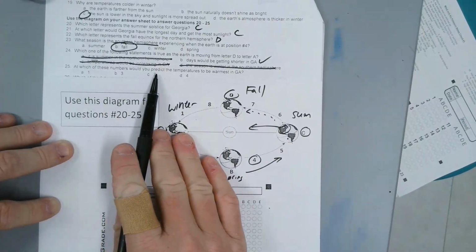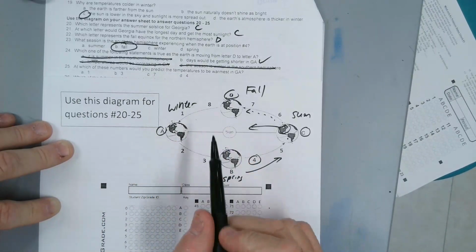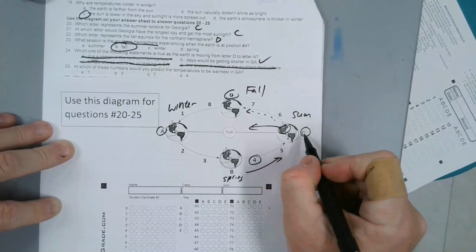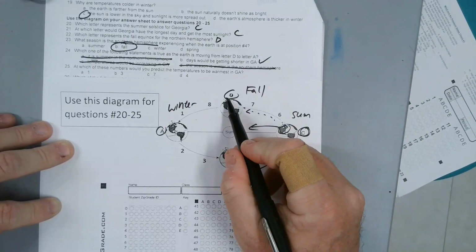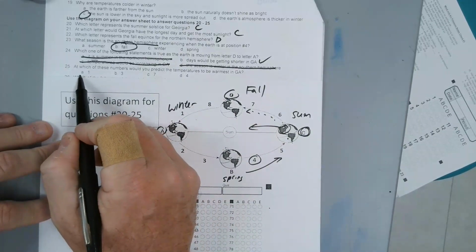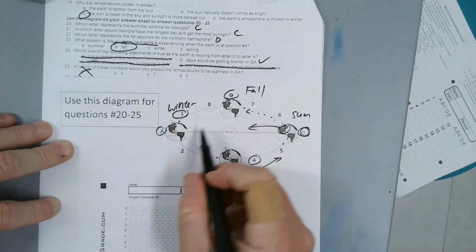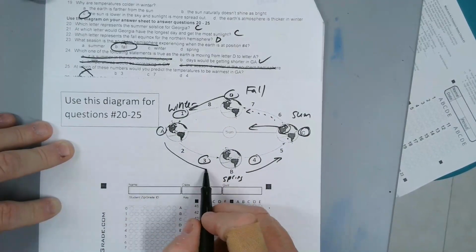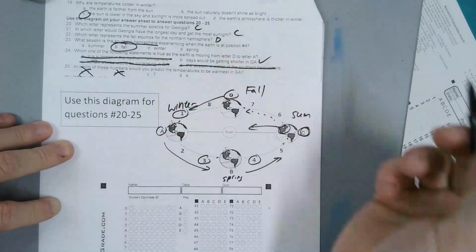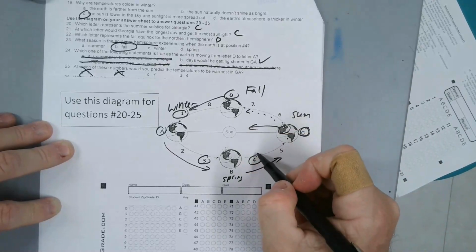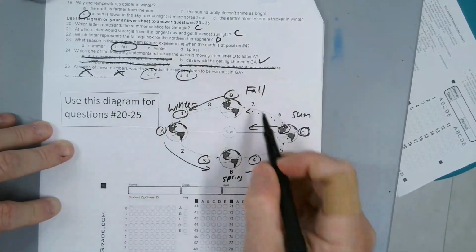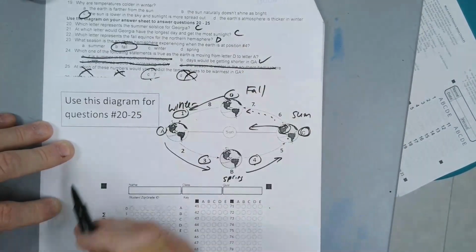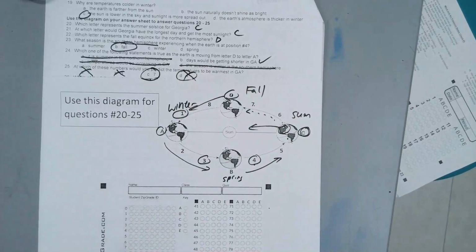At which of these numbers would you predict the temperatures to be warmest in Georgia? So we know our warmest temperatures are going to be in summertime. Well, our summer starts at C and ends at D. Number one can't be correct because that's over here in fall season. Number three, that's in our winter season. That can't be correct. We've got 7 and we've got 4. Well, 4 is in spring, 7 is in summer. So our warmest temperatures are definitely going to be at 7.